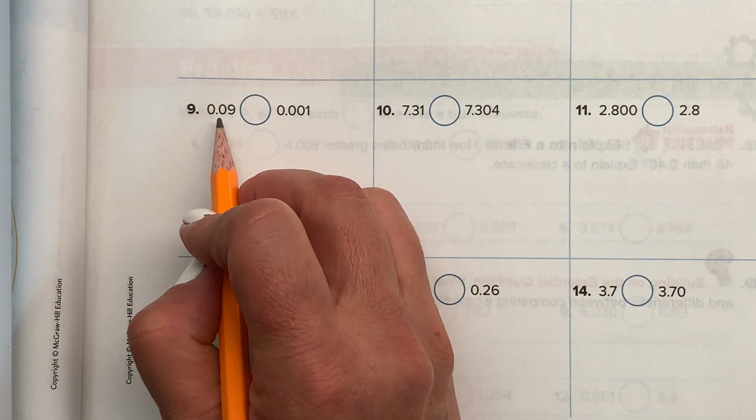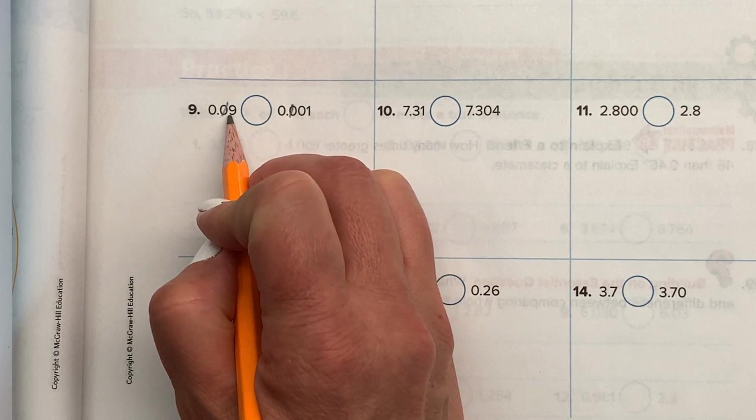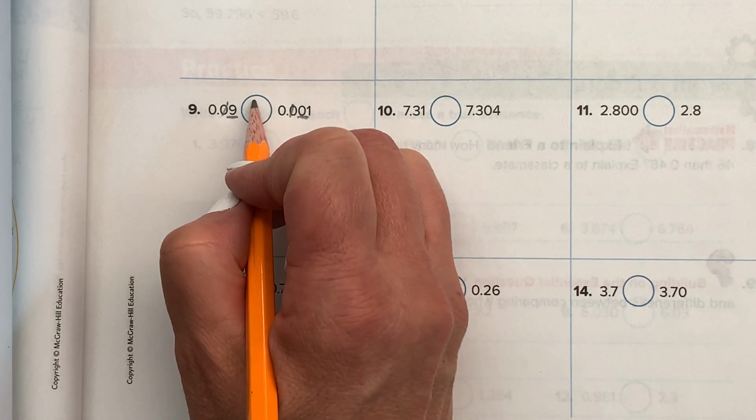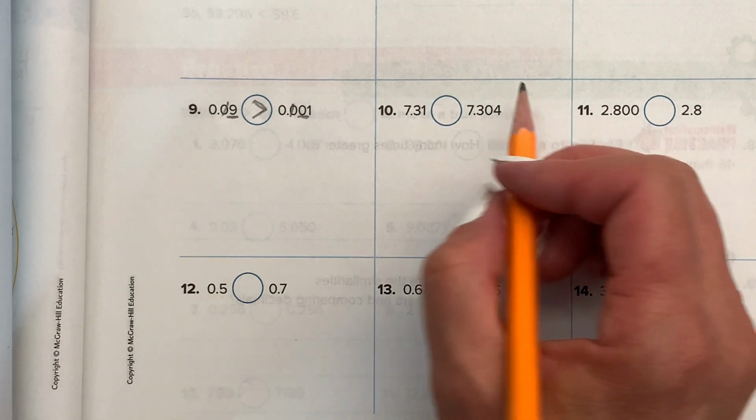All right, here we go. They both have a 0 in the tenth spot, so we have to compare the next number. We have a 9 over here and a 0 right here in the hundredth spot. So definitely that one's going to be worth more.